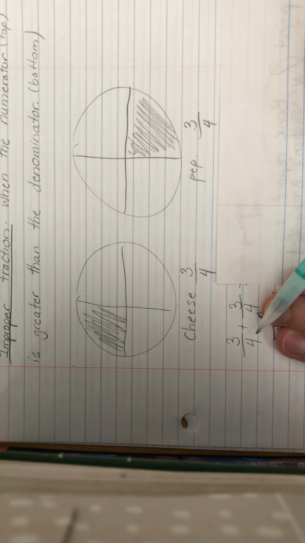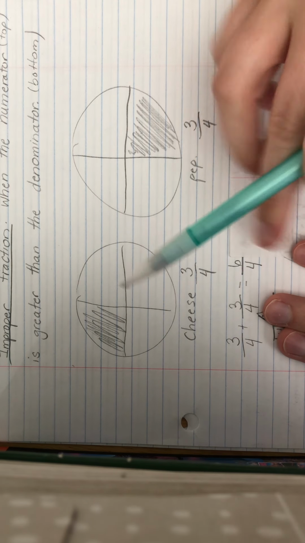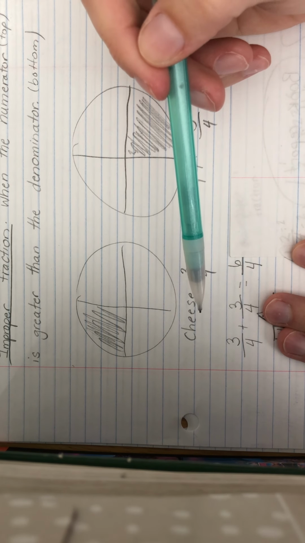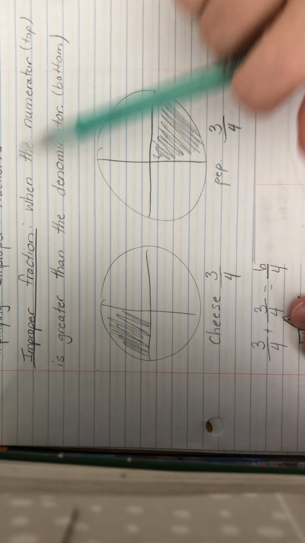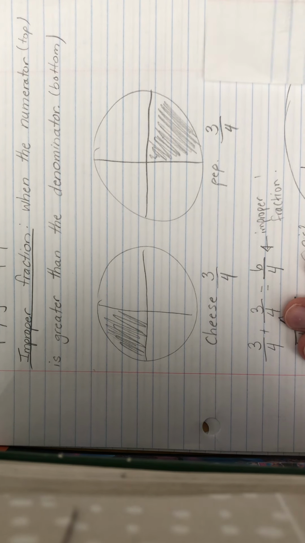So we're not going to add 4 plus 4 equals 8. We're just going to write it as a 4. And then, as you can see, 3 plus 3, because we do add the numerators, equals 6. And like we figured out from up here, this is an improper fraction. We cannot leave the number as an improper fraction.